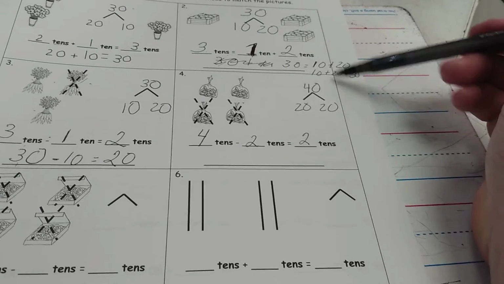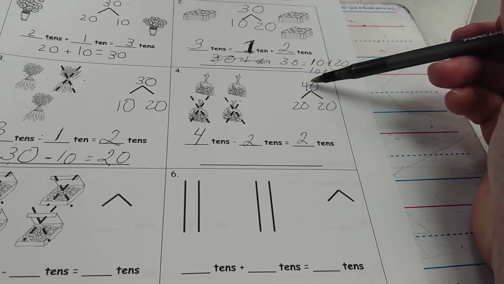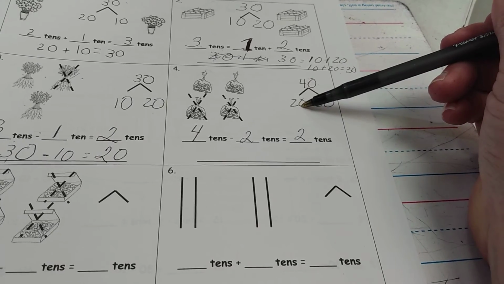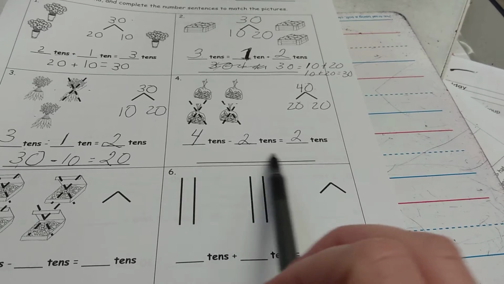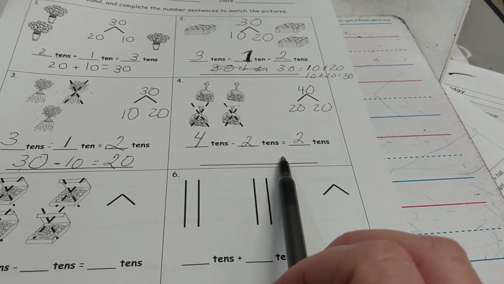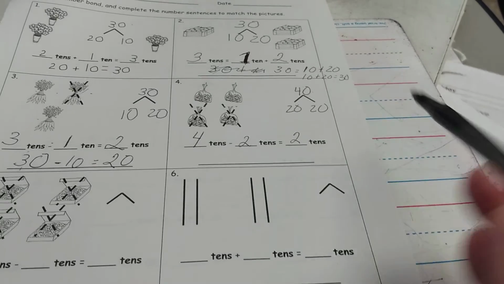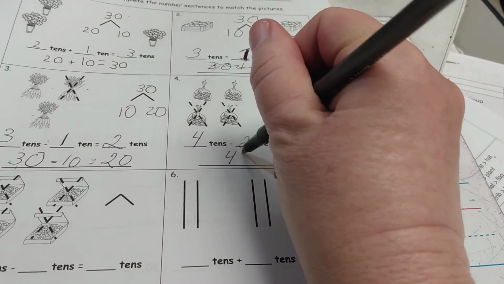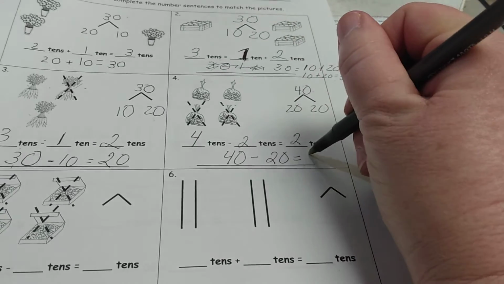Remember, this number bond can mean several things. 20 plus 20 is 40, or 40 minus 20 is 20. So down here, since they did subtraction, you might want to put the subtraction sentence here. But I'm telling you, as long as it's correct on a test, I would take it, because that would show that they understood.